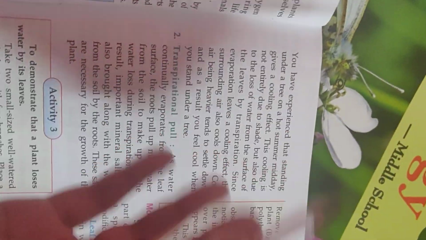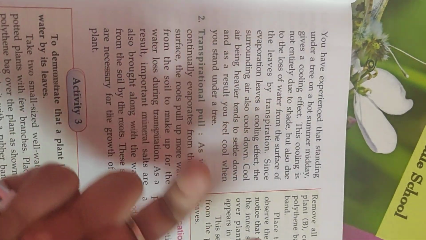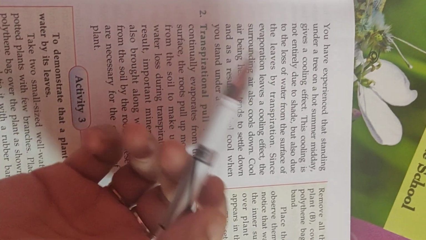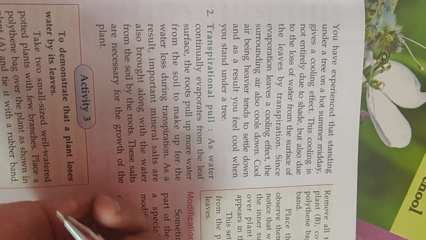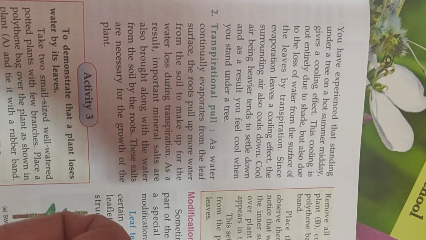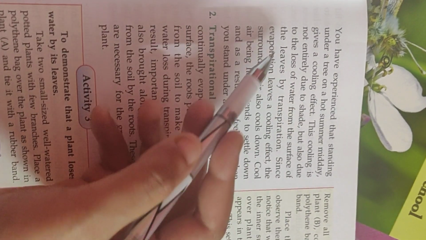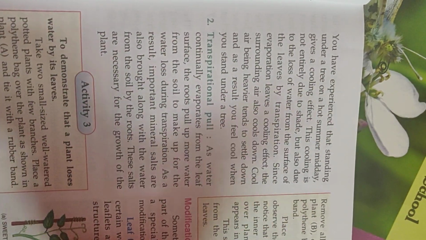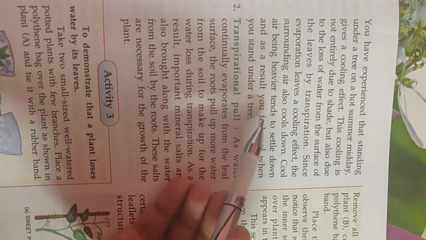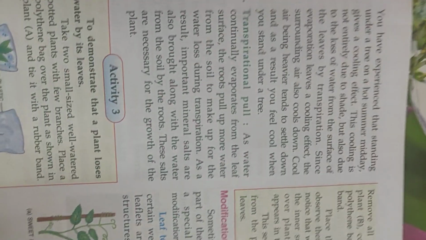Now, the best example for this is if you stand under a tree during a hot summer midday, it feels much cooler. Playing out in the ground and then coming back and sitting under those trees in our garden area is much cooler. So it is all due to the shade, but also due to the loss of water from the surface of the leaves. Also, cool air being heavier, it tends to settle down, and as a result, you feel cool when you stand under the tree.